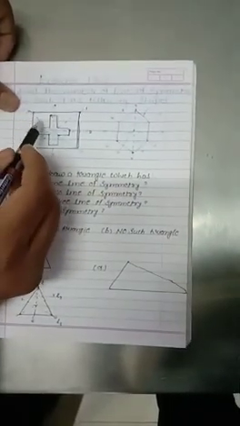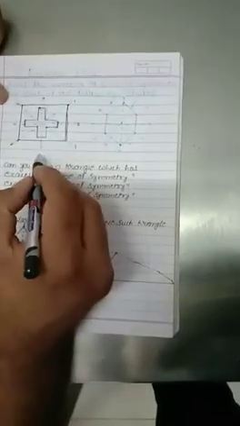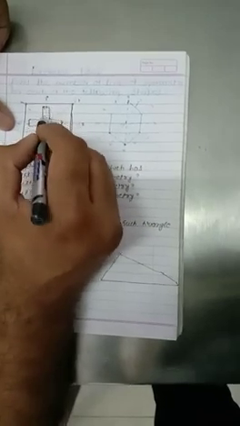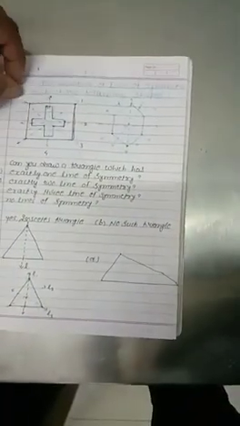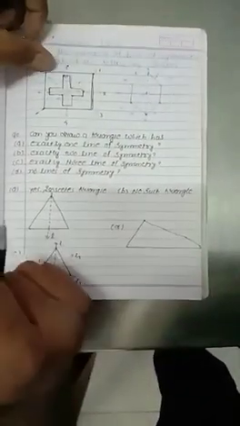Similarly, if you fold this figure from this part, it will be 3. So 1, 2, 3, and this will be the fourth. If you fold this figure from the middle part, it will completely overlap each other. That means in these questions we just have to find out how many lines of symmetry are possible. The number of ways a shape can be folded so that it overlaps the other part, that will be the lines of symmetry.